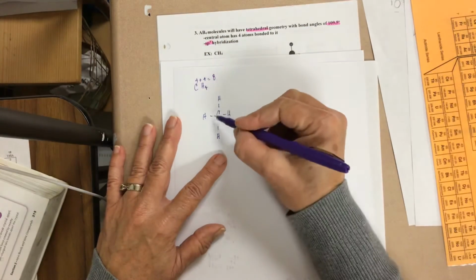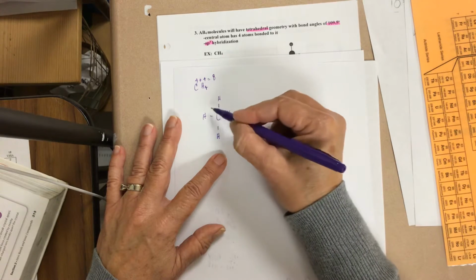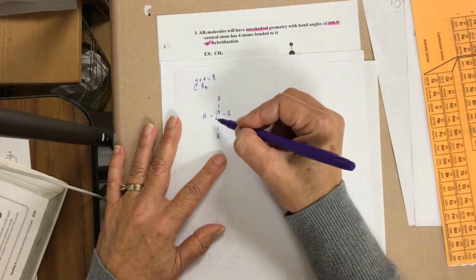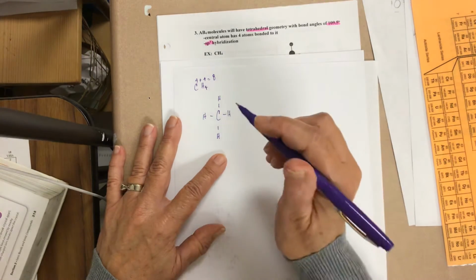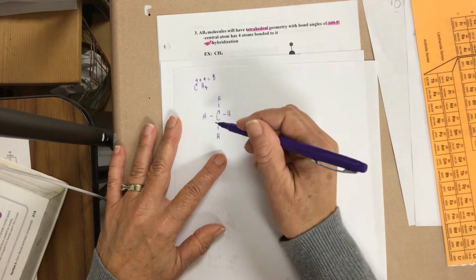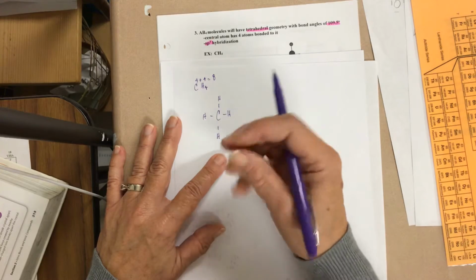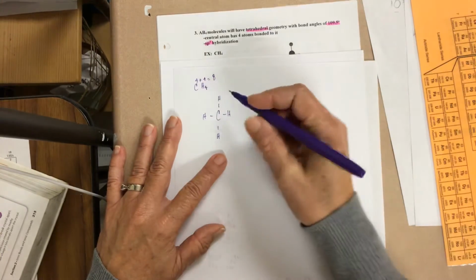Okay, so here's the thing. If you think of this as laying flat, you're going to go, oh, we have 360, and we're going to divide it by 4. You can get 90-degree bond angles. That is not true. I don't know if you've ever played with jacks. You know how a jack doesn't lay flat, it just kind of stands up. That's how this molecule looks.